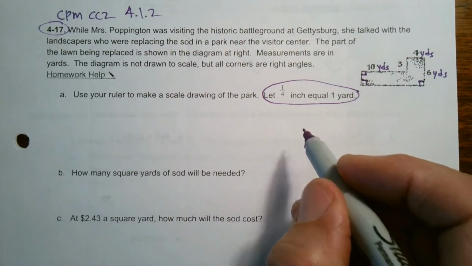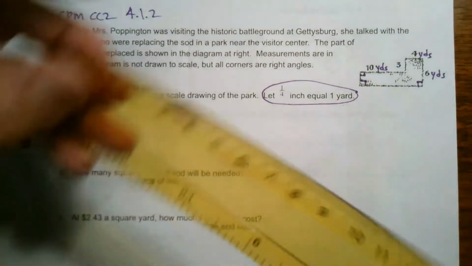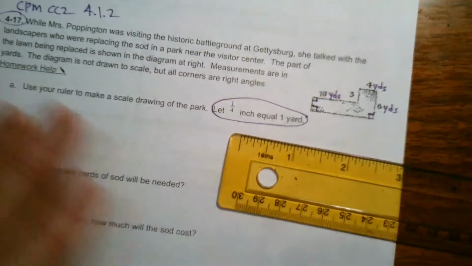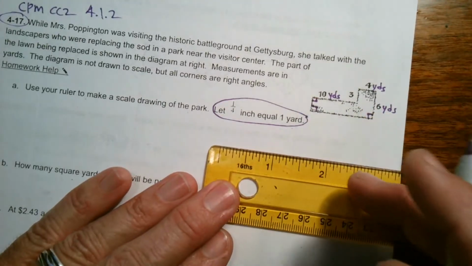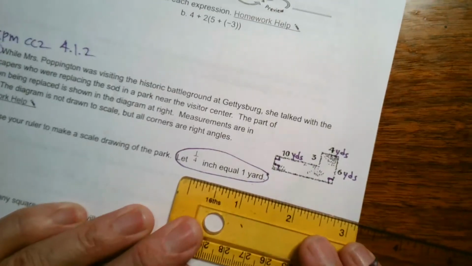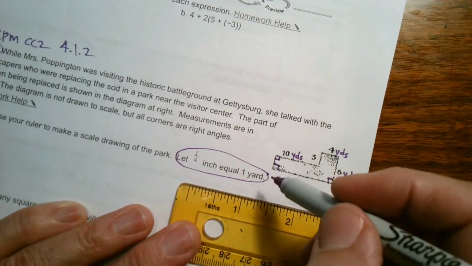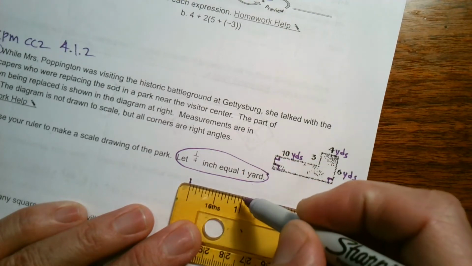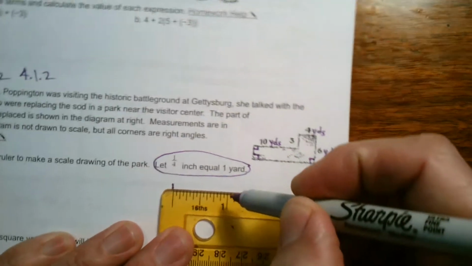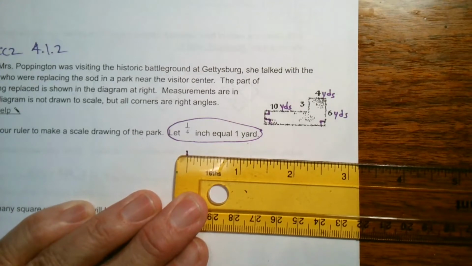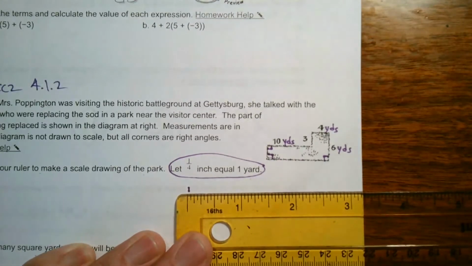What does that mean? So if I'm going to take my ruler, here's my ruler, and I'm going to redraw this, what it's saying is from here to here is 1 inch. Oops, turn that so you can see it, not sideways. So that's 1 inch, right?